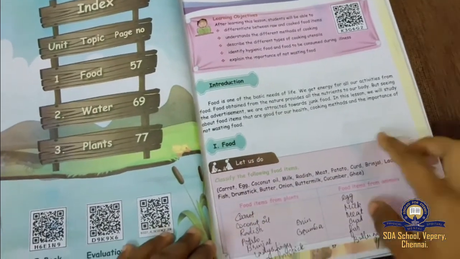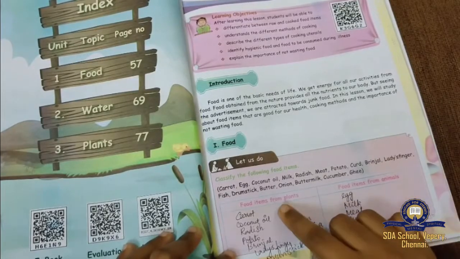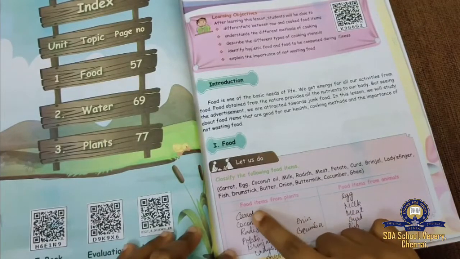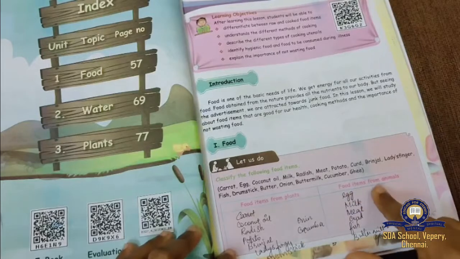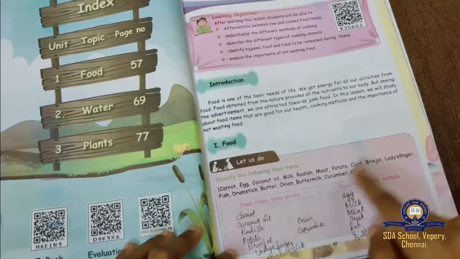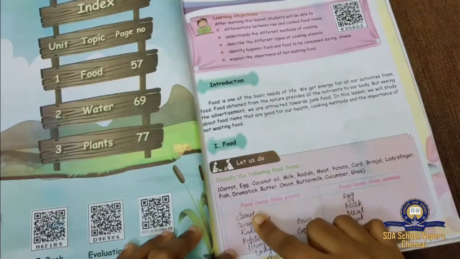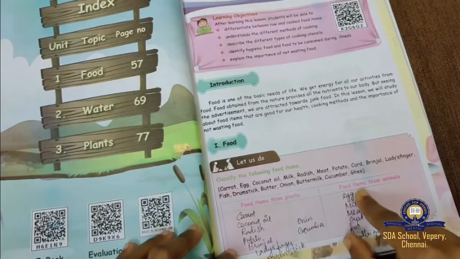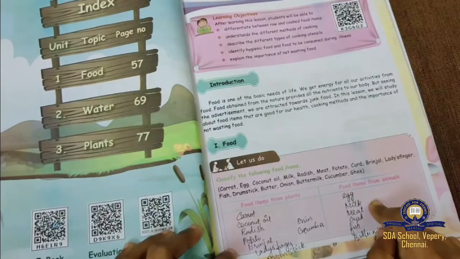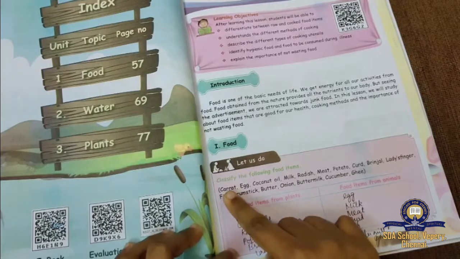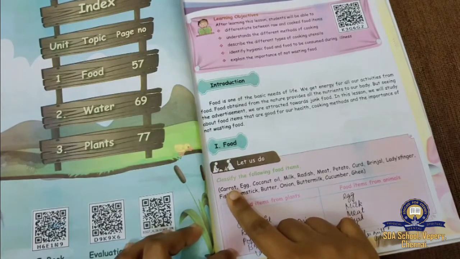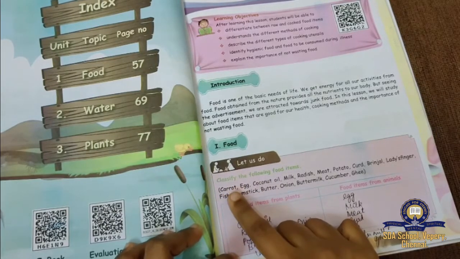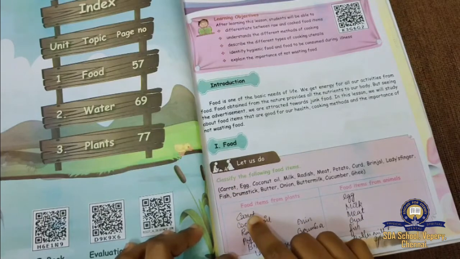Okay, so this is homework for you. You are going to identify the food items from plants and food items from animals. You are going to separate these food items from plants and food items from animals, and you are going to write. Okay. For example, carrot. From where do we get carrot? We get carrot from plants, right? So write carrot in the first line.